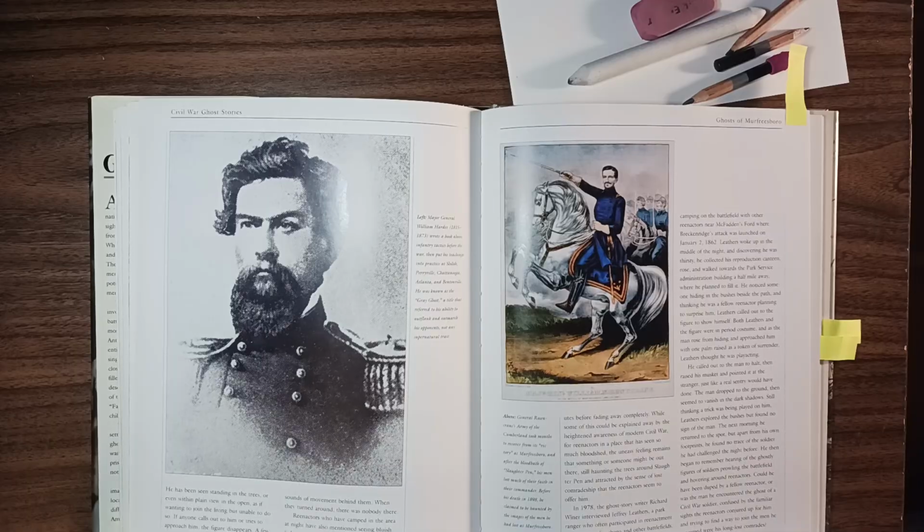He noticed someone hiding in the bushes beside the path, and thinking he was a fellow reenactor planning to surprise him, Leathers called out to the figure to show himself. Both Leathers and the figure were in period costume, and as the man rose from hiding and approached him with one palm raised as a token of surrender, Leathers thought he was play acting. He called out to the man to halt, then raised his musket and pointed it at the stranger, just like a real sentry would have done. The man dropped to the ground, then seemed to vanish in the dark shadows.